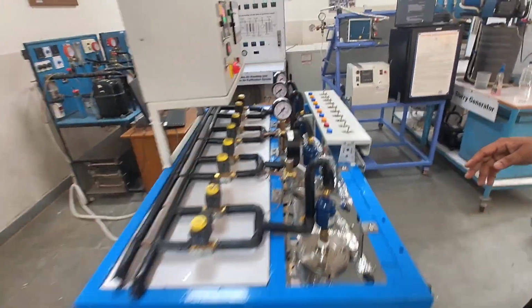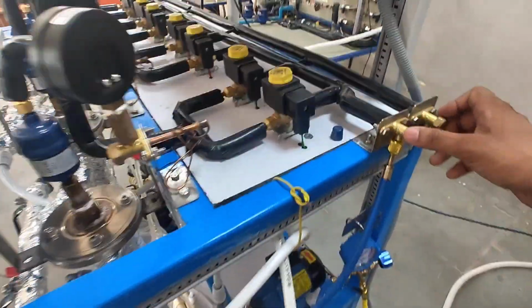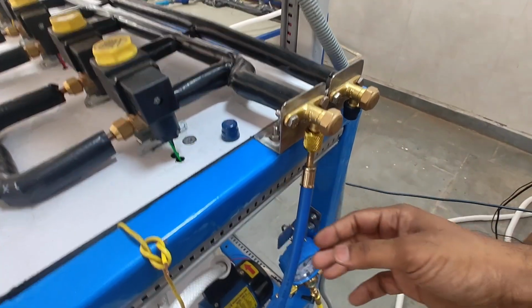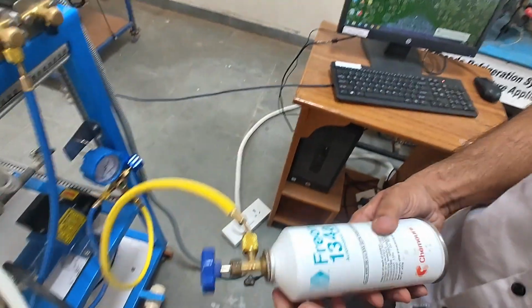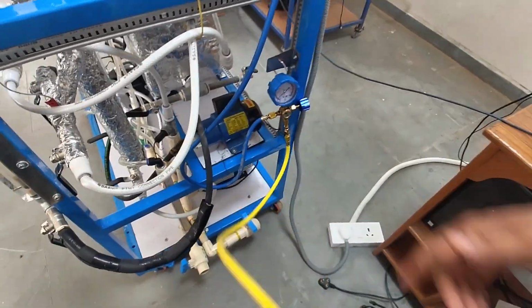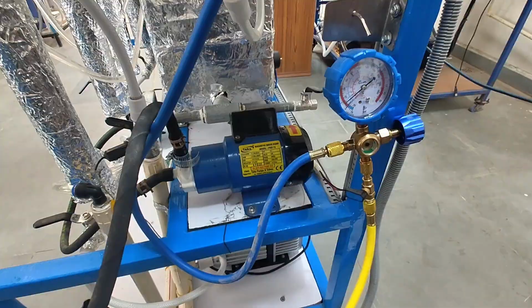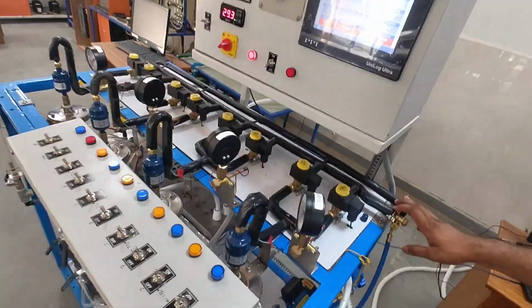Then moving forward, there are two service ports, which are used for the charging of R134A gas. Here is the refrigerant R134A, this is the pressure gauge, and this is the watch glass for charging R134A gas in our system.